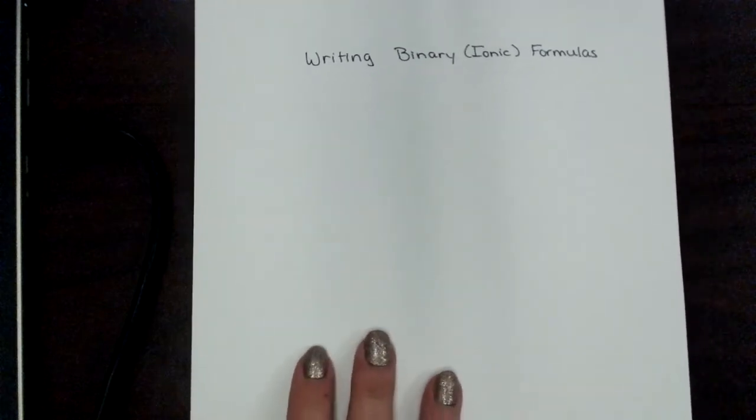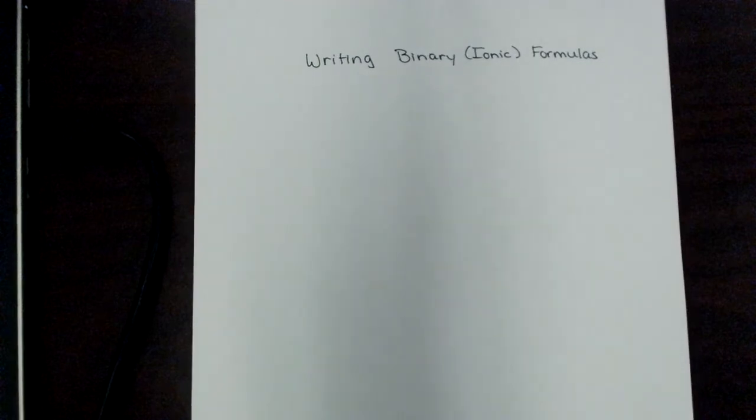So today we're going to talk a little bit about writing binary or ionic formulas. This is super simple, especially if you know your ions. Now, if you don't know your ions, it's going to be a little more difficult for you. I know that while you do worksheets, you may be more prone to use your cards or your ion sheet to help you get through, but you really need to try to do as much of it as you can from memory, because that's how your test will be set up.